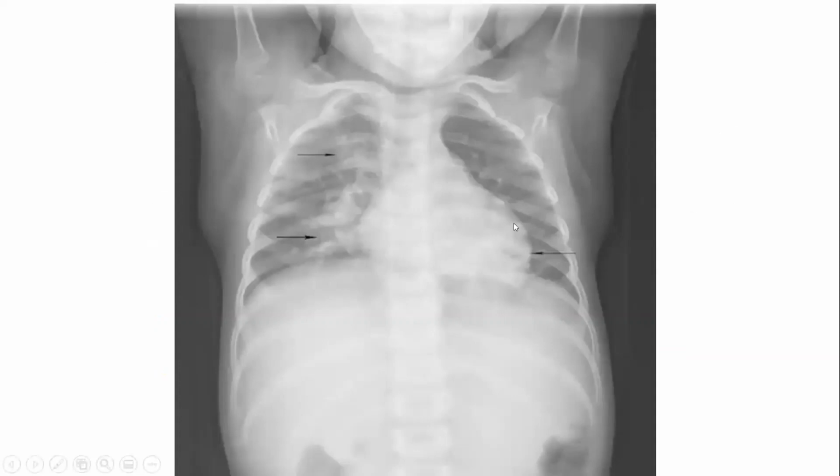This is an X-ray of a child with a viral pneumonia. As you can see, the bases are more involved. You can see increased reticular shadows. There are some reticular shadows in the upper lobes, and these small patchy opacities are small areas of consolidation. This child does not have air trapping.